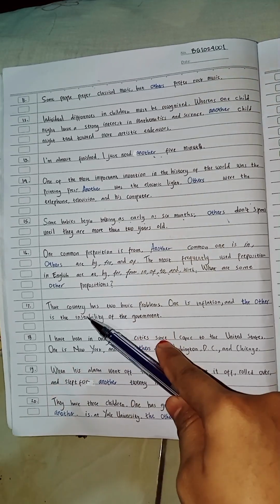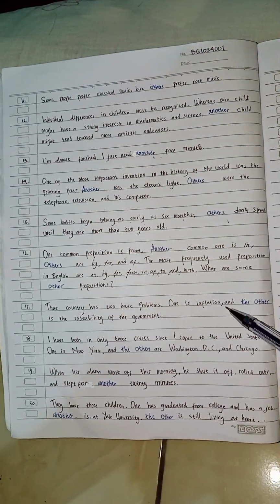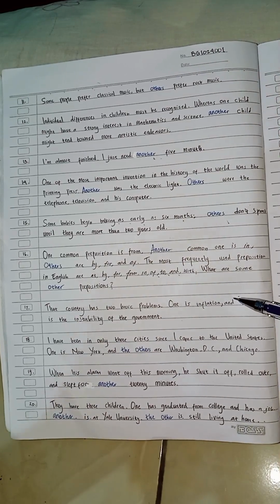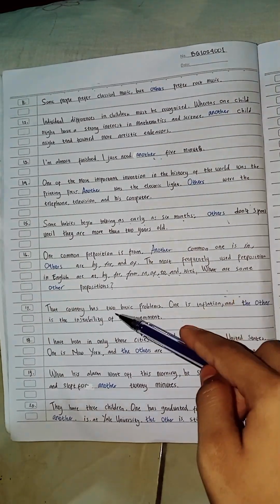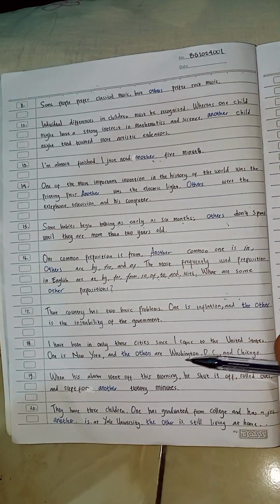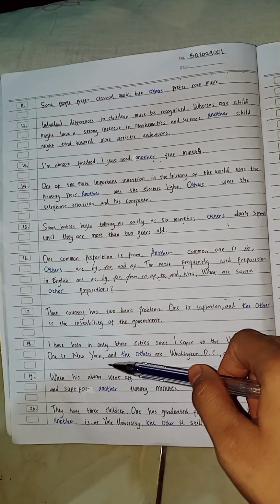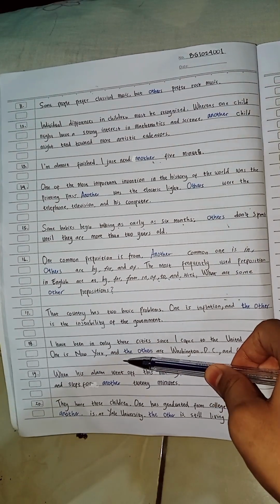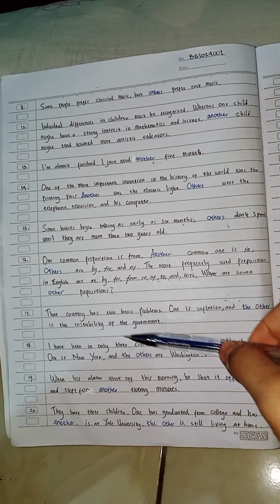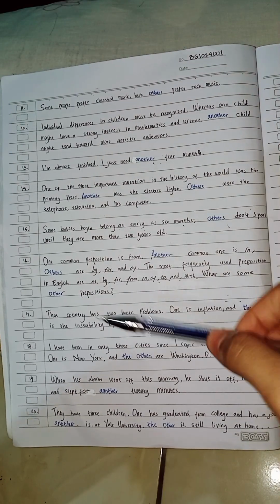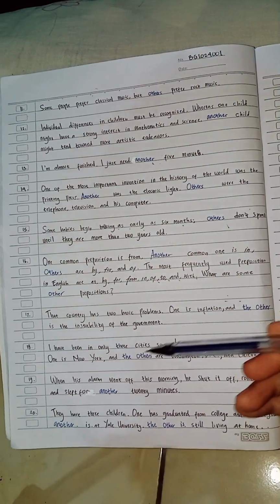And next, the country has two basic problems. One is inflation and the other is the instability of the government. We're using the other because this is the second problem of the two total problems here. Next, I have been in only 3 cities since I came to the United States. One is New York and the others are Washington DC and Chicago. We're using the others for the remaining 2 cities. This is used as a pronoun to refer to the rest of the group of 3 total cities.